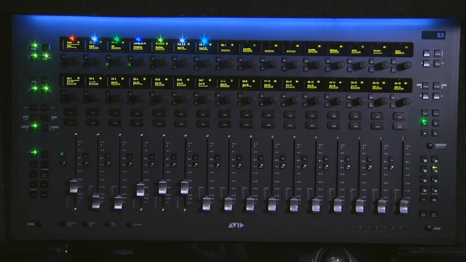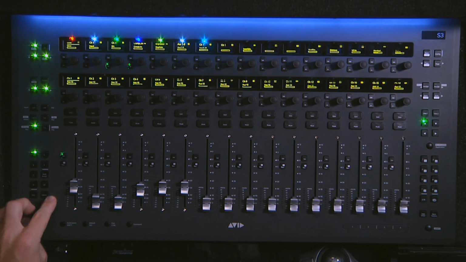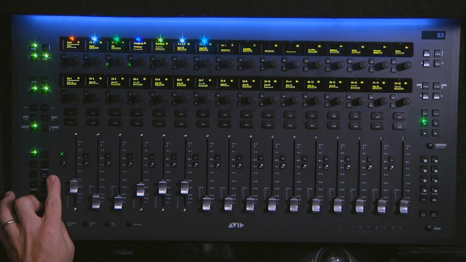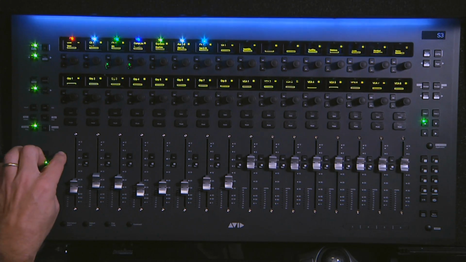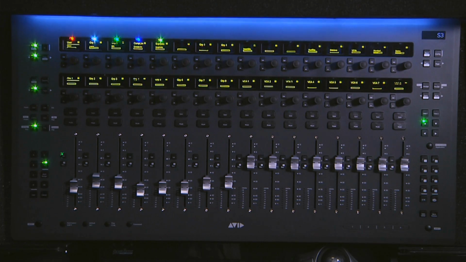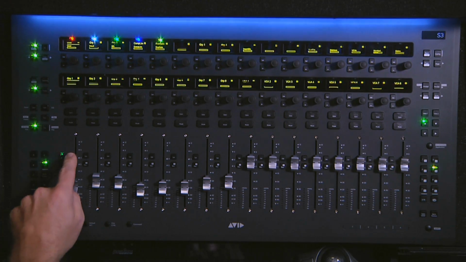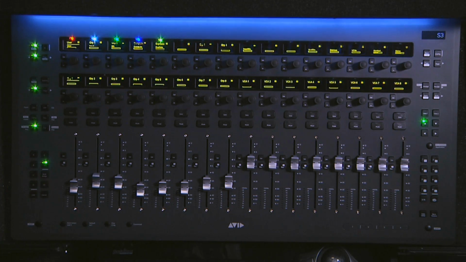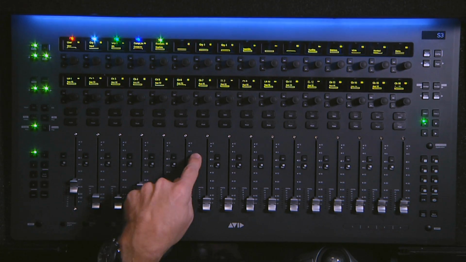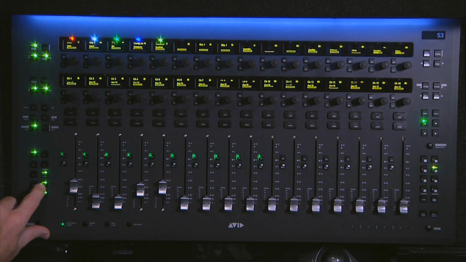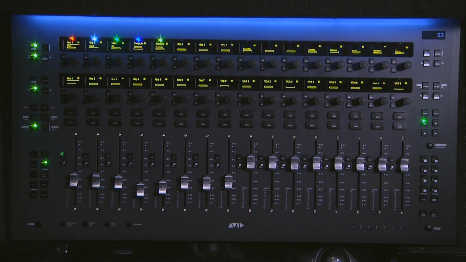All right? So in terms of assignment, we can also do that in this area here. If you'll notice the multi-assign button, that operates exactly as we do it on Venue today. If I were to go to subgroups, let's say, I'm going to select subgroup 1 and let's assign some inputs to it. I go to bank F, select group 1, press multi-assign, go back to the input bank and start selecting inputs that I want in that group, and then just simply press OK. Now, if I go to that group, all of those inputs are assigned to that group. So just that simple, we can do assignments.